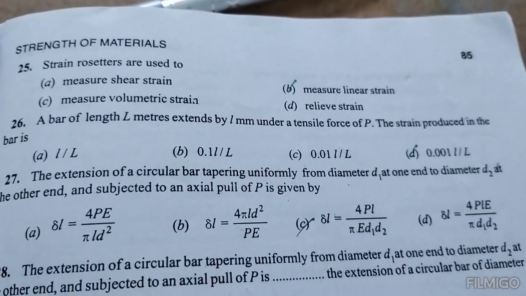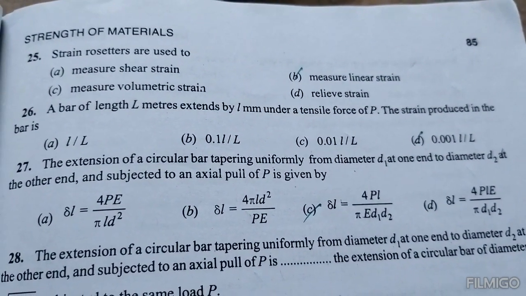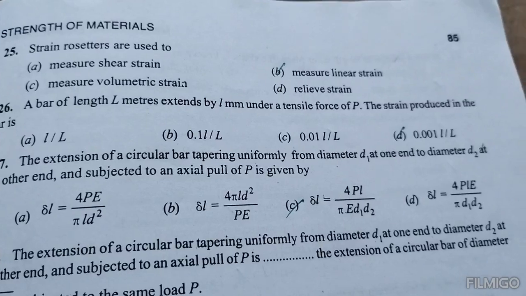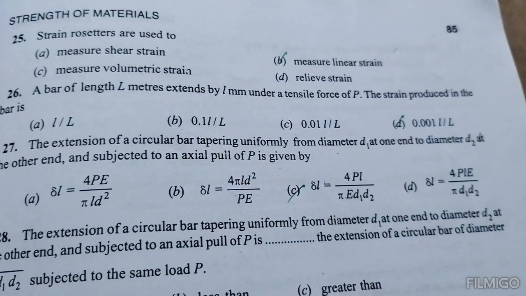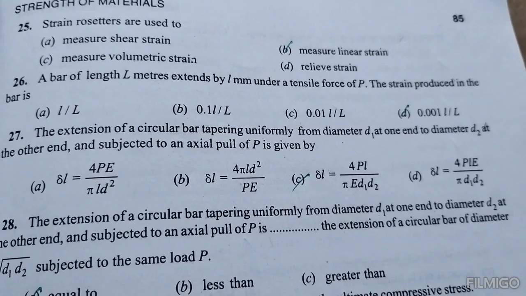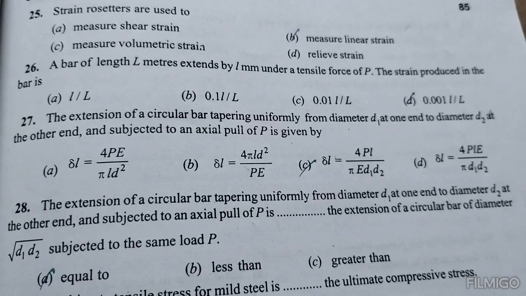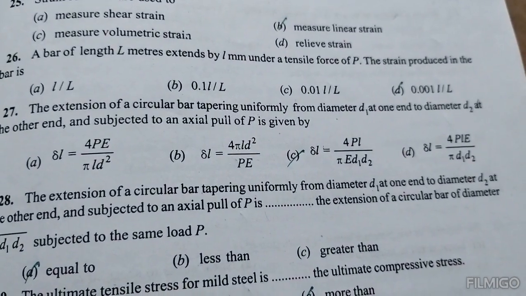A bar of length L meter extends by L mm under a tensile force of P. Strain produced in the bar is 0.001, that is L by L. The extension of a circular bar tapering uniformly from diameter D1 at one end to diameter D2 at the other end, subjected to an axial pull of P, is given by delta L equals 4PL by pi E D1 D2.